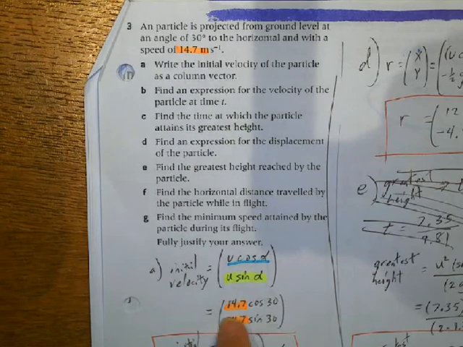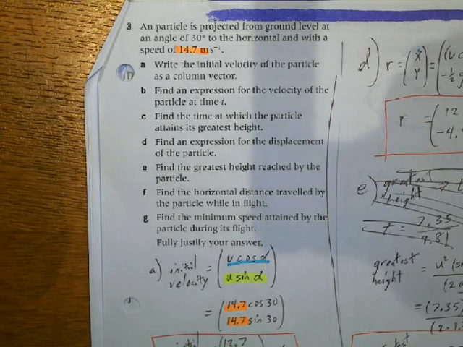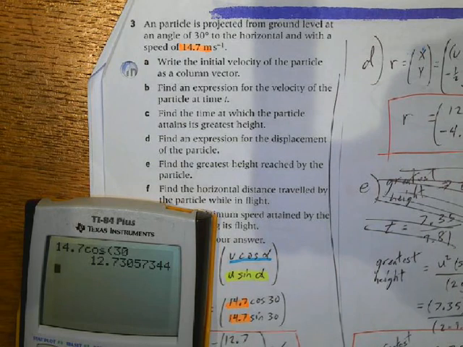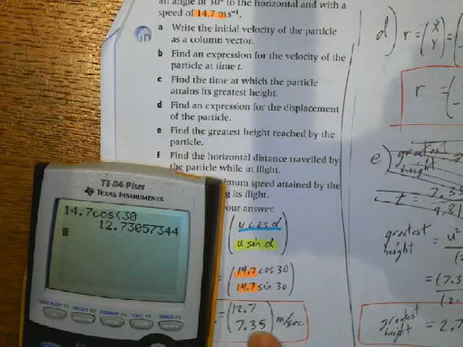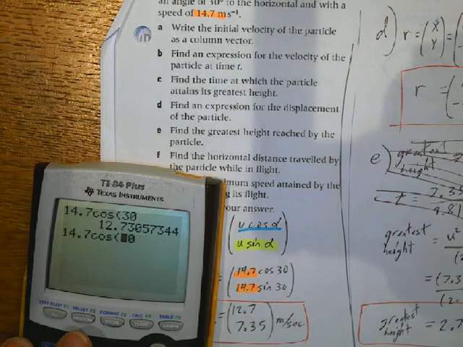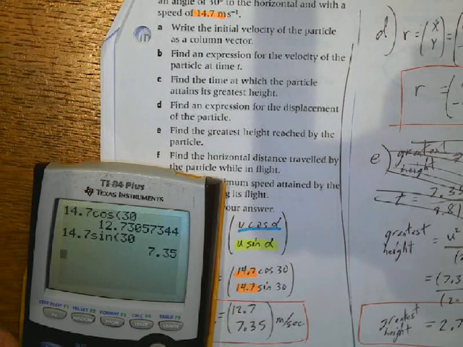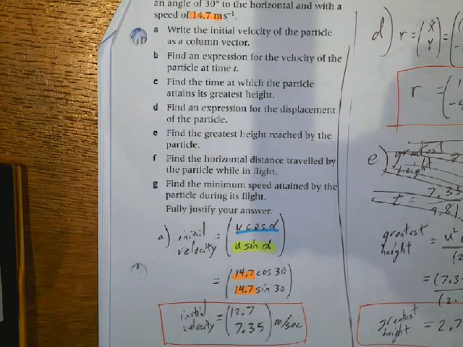So I can use my calculator and I can say, well, 14.7 cosine 30 is going to give me 12.7, and if I do 14.7 sine 30, then I'm going to get 7.35, as you see here. So that is my initial velocity.